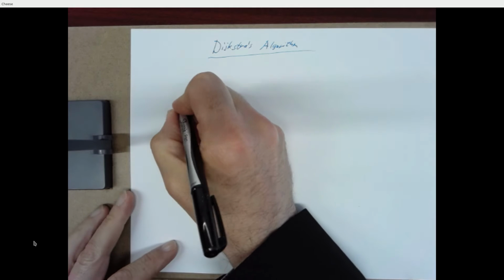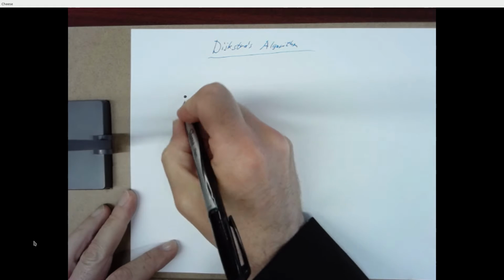All right, let's look at Dijkstra's algorithm. Dijkstra's algorithm is a way to find a shortest path through a weighted graph from one point to another. Let's make a sample.